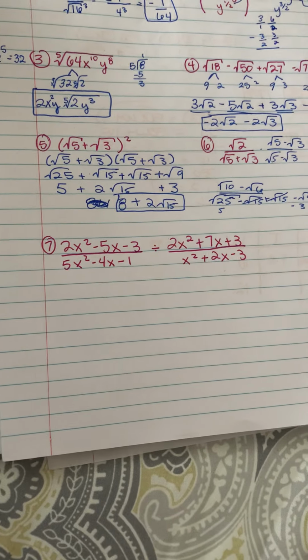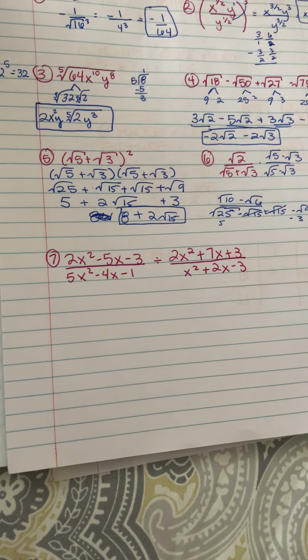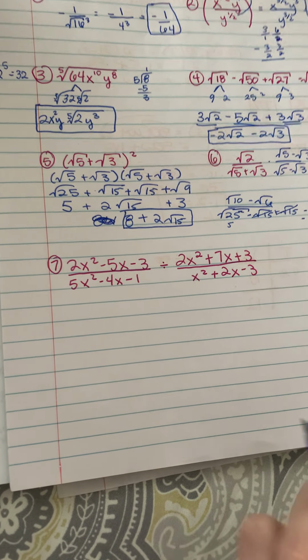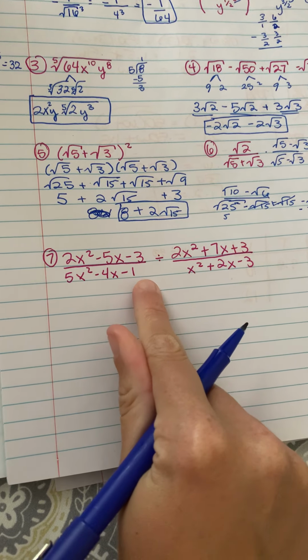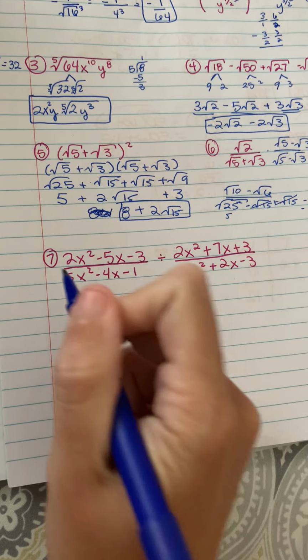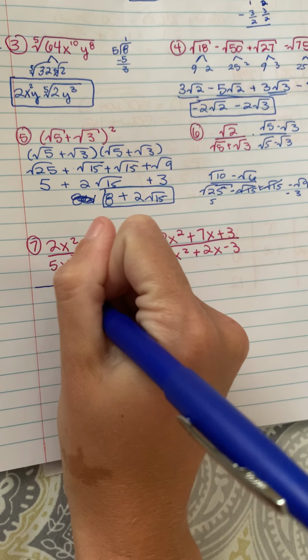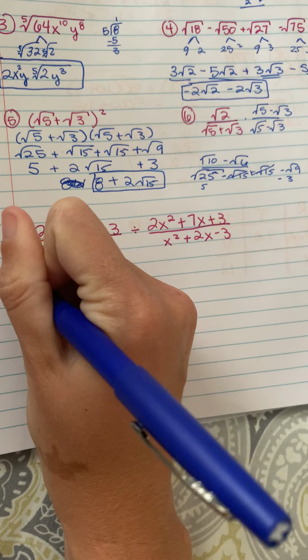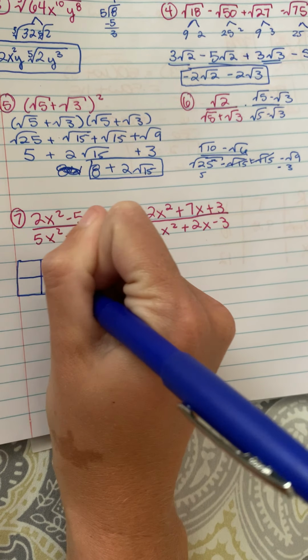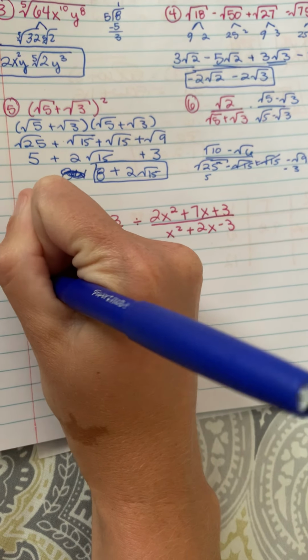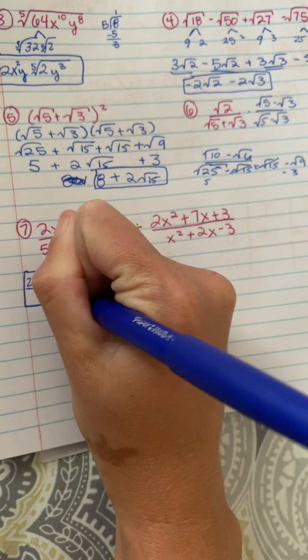Okay, number 7. This was the harder one that we worked when I came in person. But I'm going to work it again. So remember, division means keep, change, flip. So let's start with the first one. And I remember some of you were doing it a different way, and that's fine. I'm going to do it the box way, but if I need to do it another way, let me know.